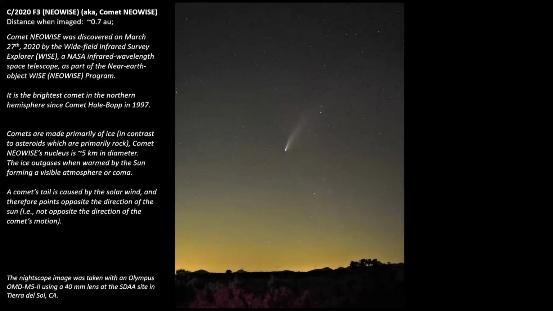For your enjoyment, this is a photo from TDS on the same night I took that image with the telescope of Comet NEOWISE. This is a case, I think, where taking a photograph with a regular camera with a 40 millimeter lens is a better deal than a telescope.